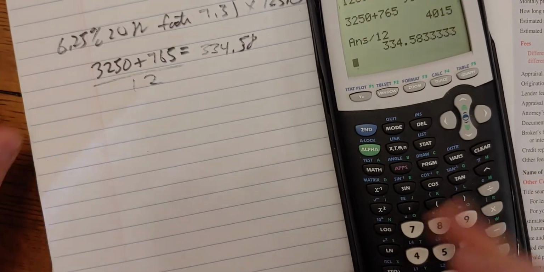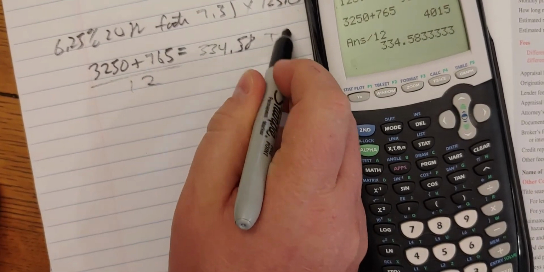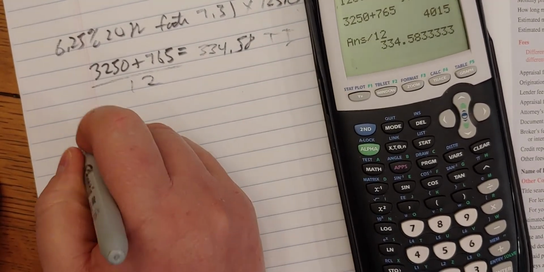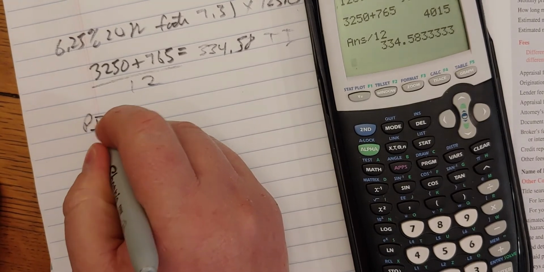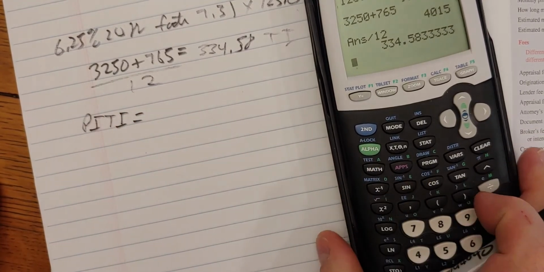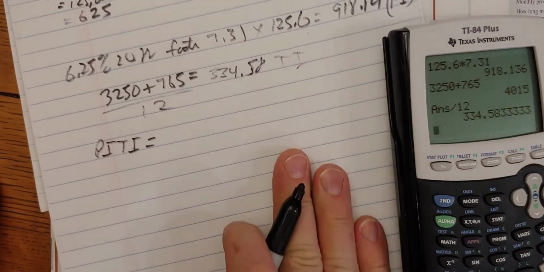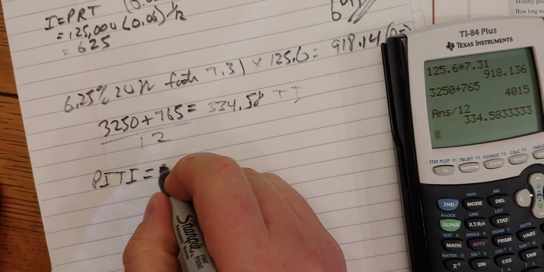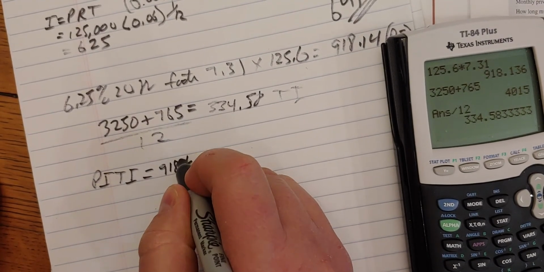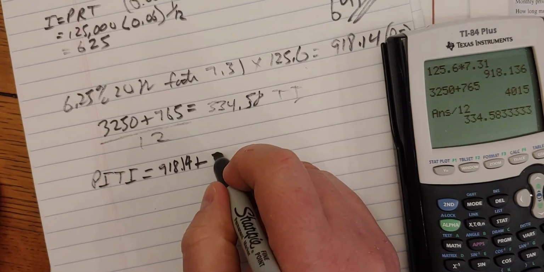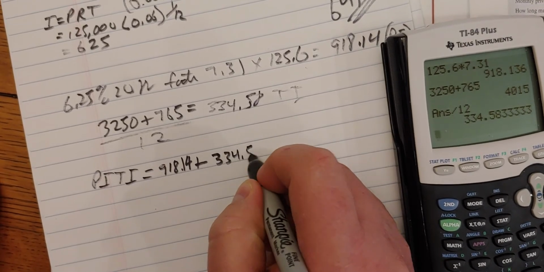Which means that, and so this is tax and insurance, the total principal, interest, tax, and insurance is going to be the $918.14 plus $334.58.